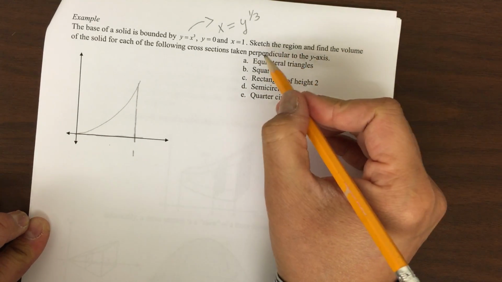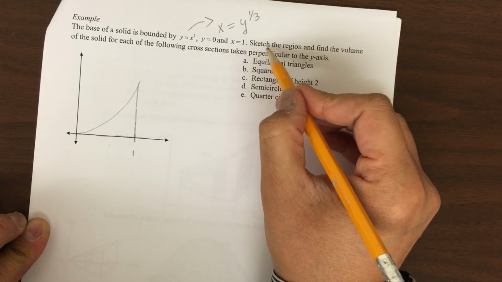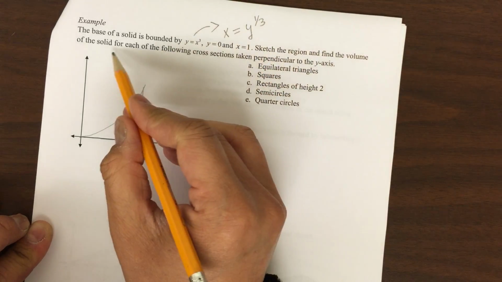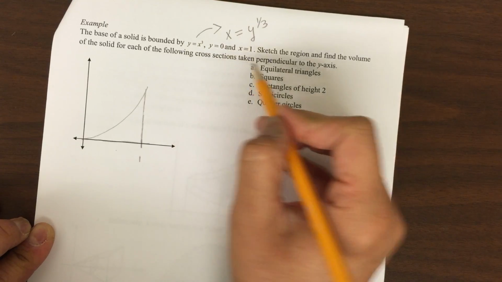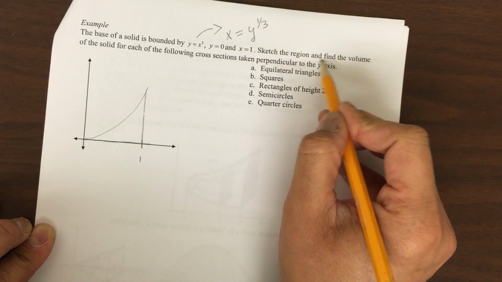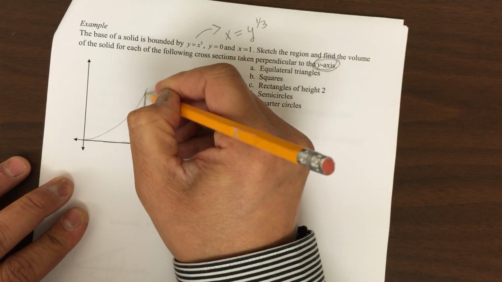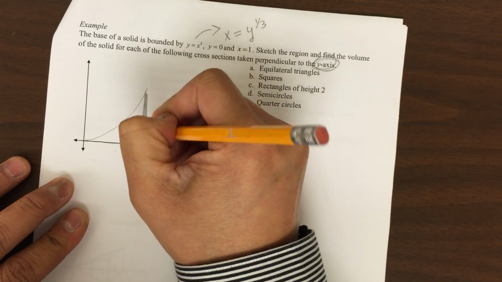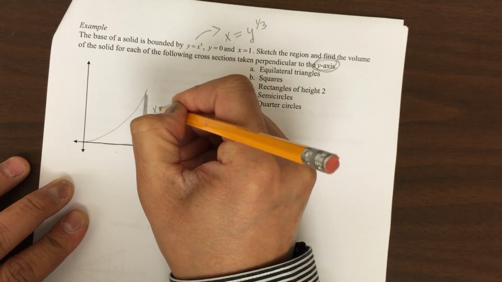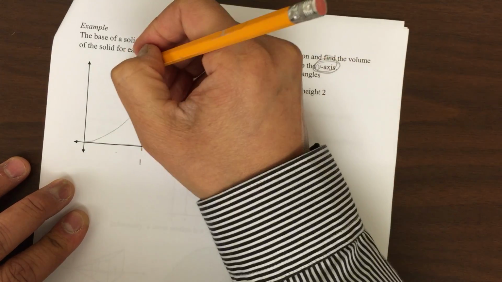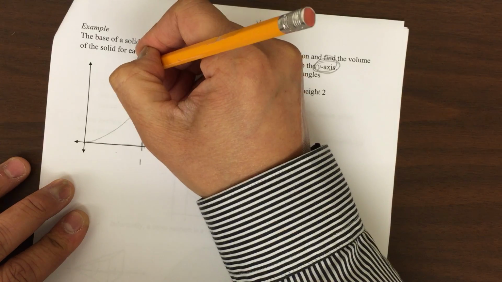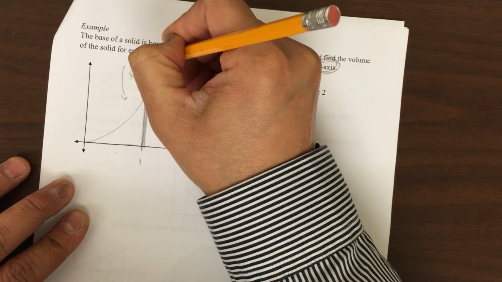So we sketch the region, and it says find the volume of the solid for each of the following cross section taking perpendicular to the y-axis. Okay, perpendicular to the y-axis. So first of all, let's identify these two curves. This is the curve x equals 1. This is the curve x equals y to the 1/3.